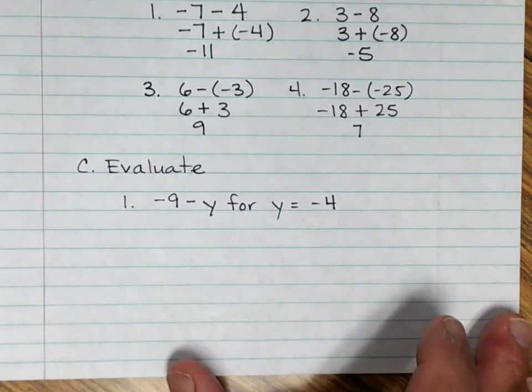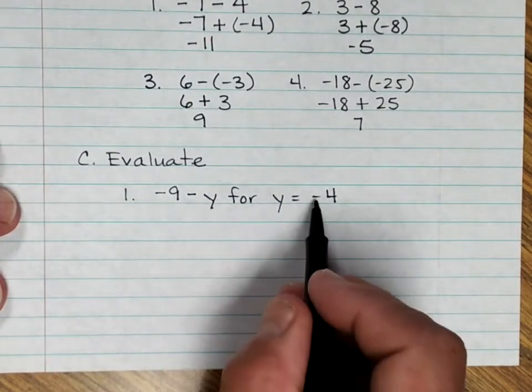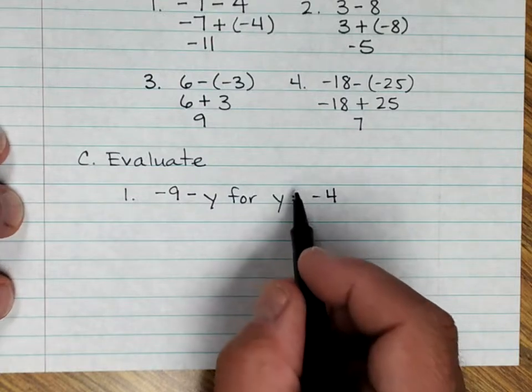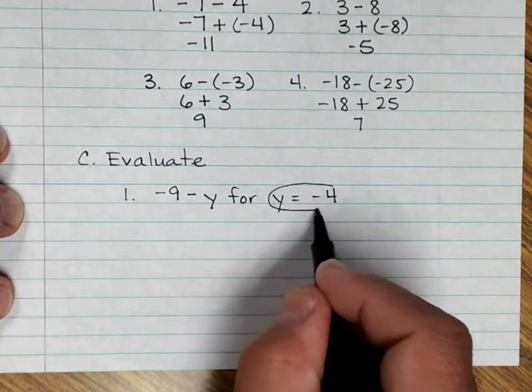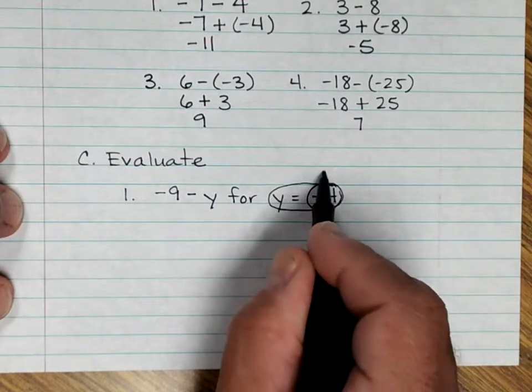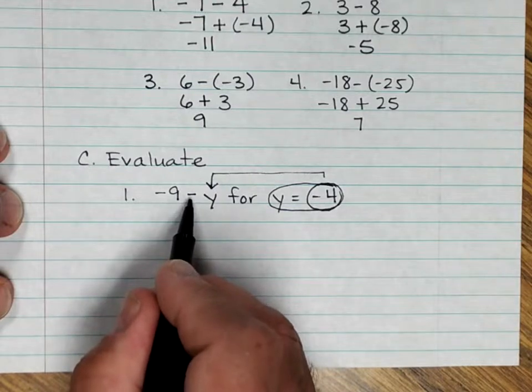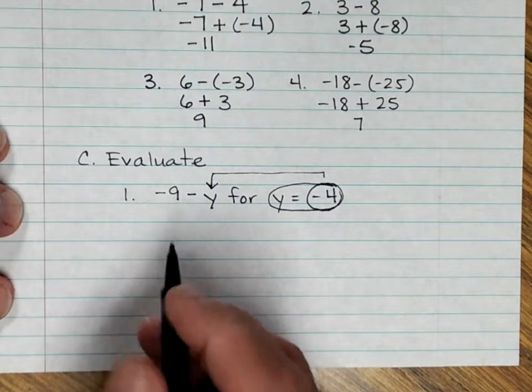Something I got to warn you about here is that this subtraction sign has nothing to do with this negative sign. You have to remember that y is negative 4. So this value is going to be written here. And that subtraction sign is going to stay there.